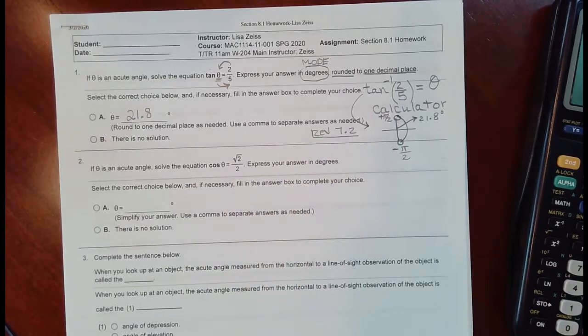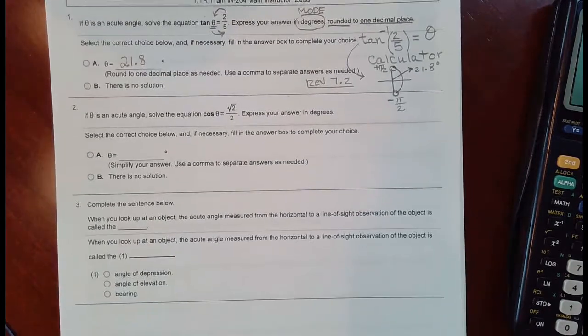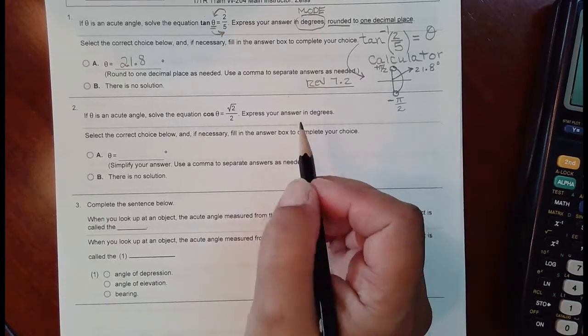Inverse tangents. Okay, moving on to number 2, which is just like the problem that we just did. You can get your calculator to assist you with this, although you might be able to do the finding the angle portion in your head. Many of you will be able to do that, but if you would like to do it the way we just did problem 1, you're welcome to do it that way.